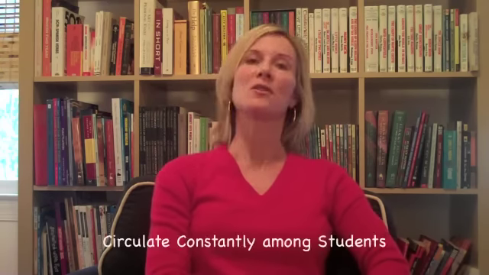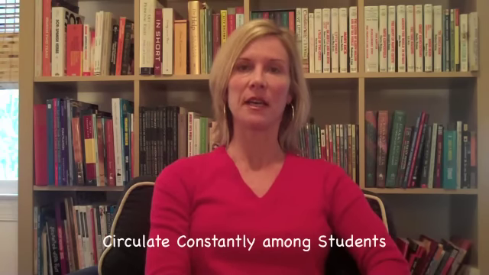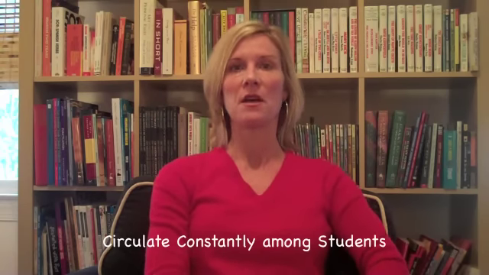Number three, circulate constantly in and among your students. This is something that we see frequently in class observations, where the teacher is standing up in front the entire time, or the teacher is standing in a corner. That is a recipe for students to immediately become distracted and the behavior issues start arising.